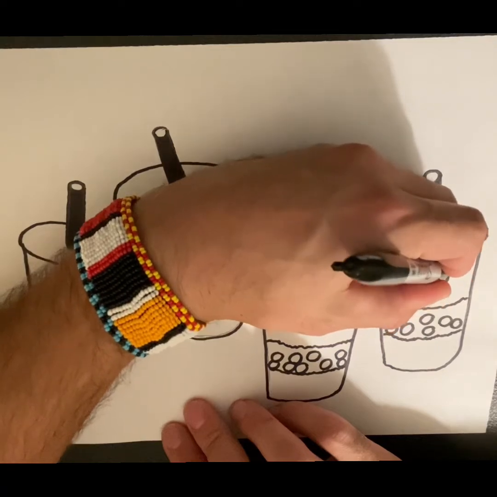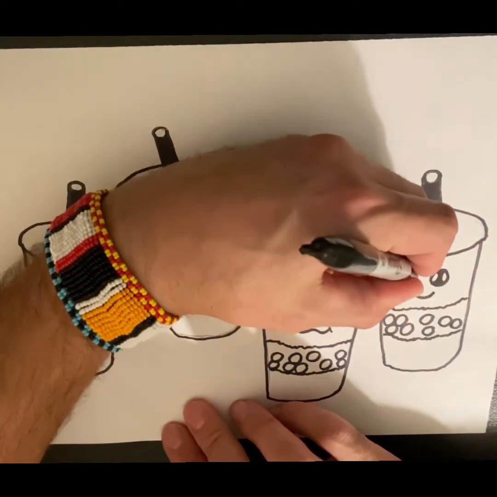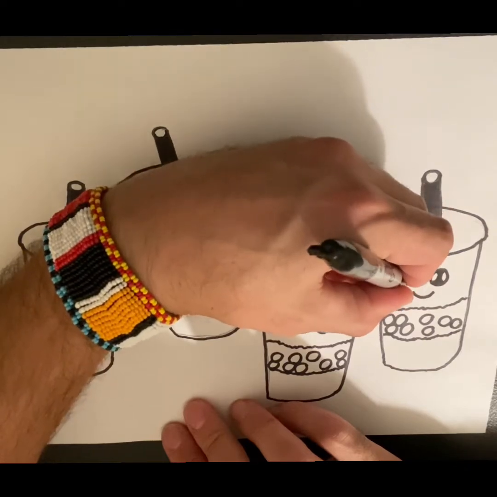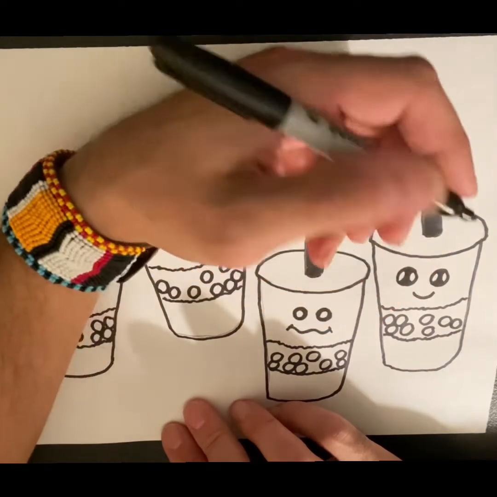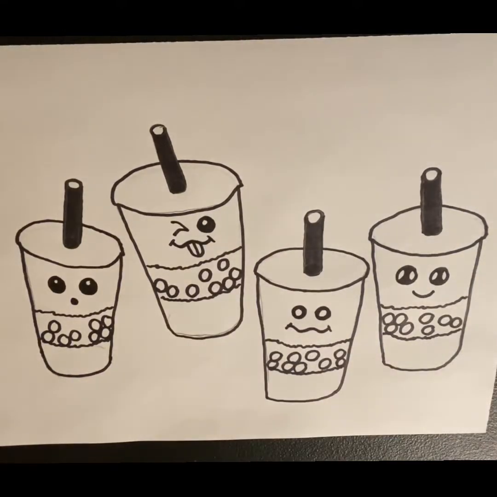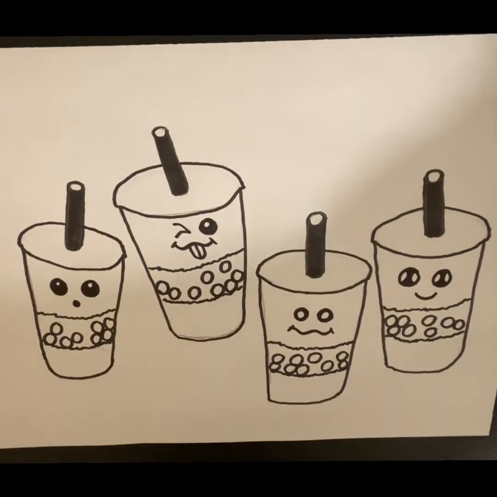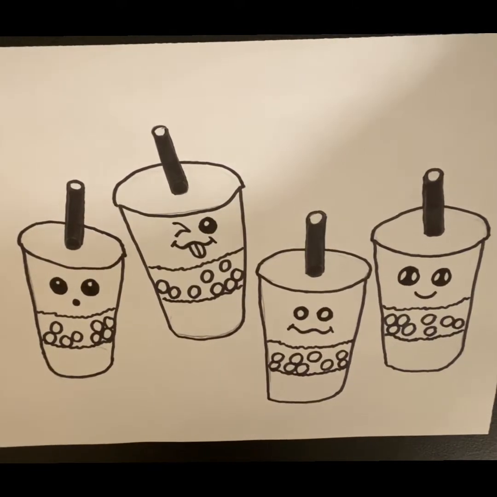And then the next one, we're gonna have, I am happy with my boba. I've got that dazed look in my eyes. Just look at them. They're literally split in half. At least that's what it looks like to me. And, ooh yeah, boba tea. All right, so we're gonna pause right here and add some words.